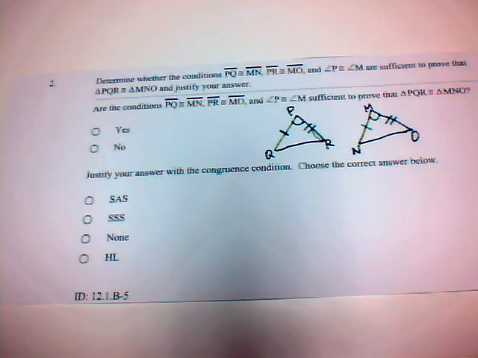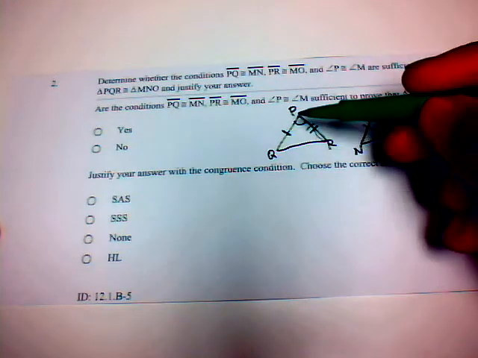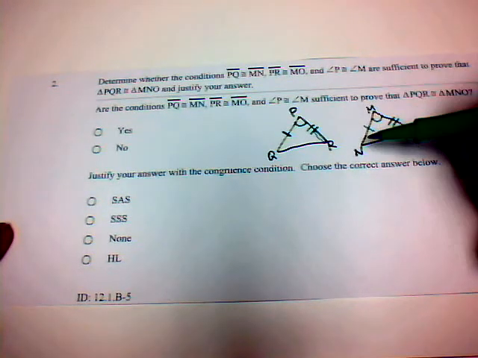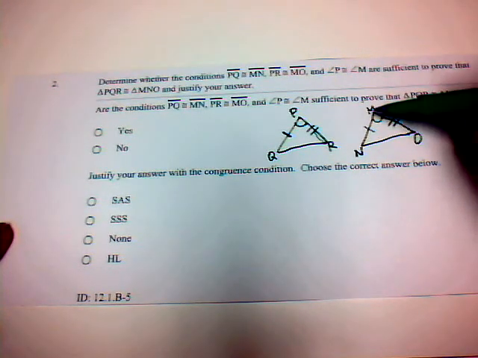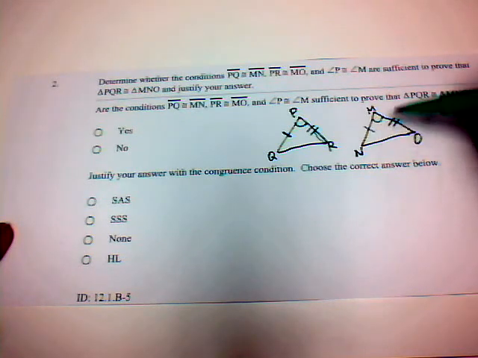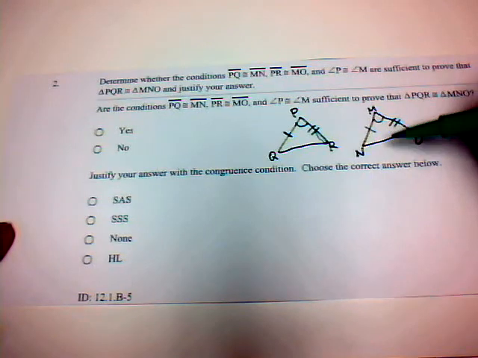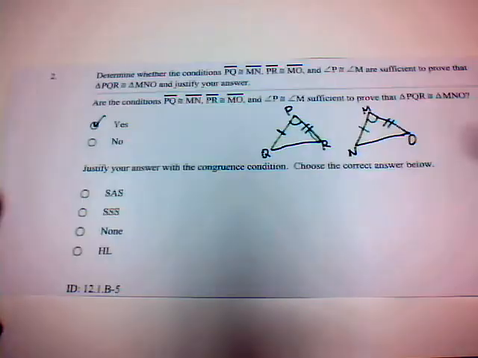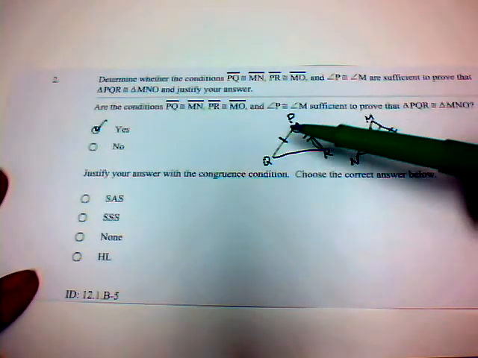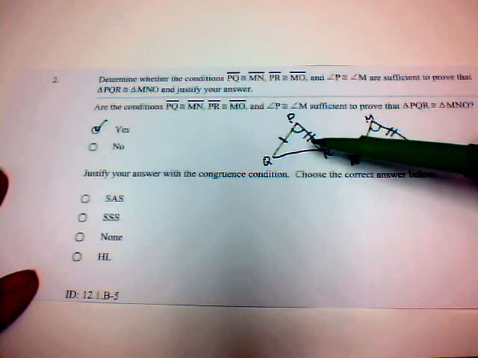And the answer there is yes. Because if you look at it, we have 2 sides and an included angle for the first triangle, and 2 sides and an included angle of the second triangle as well. Okay, so let's find out what that congruence condition is. In this case, it's side, angle, side.